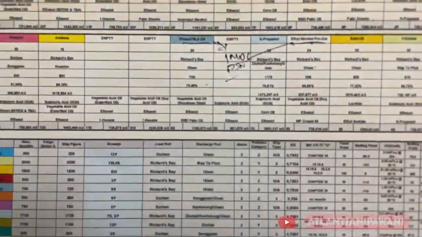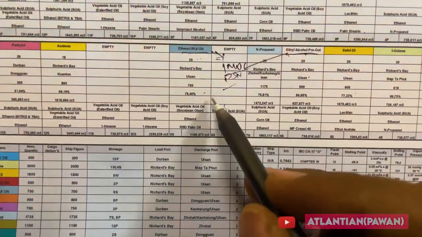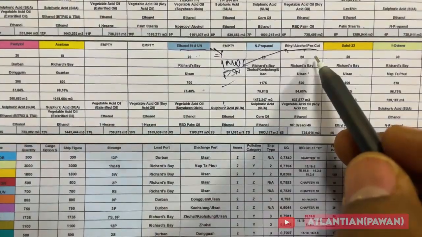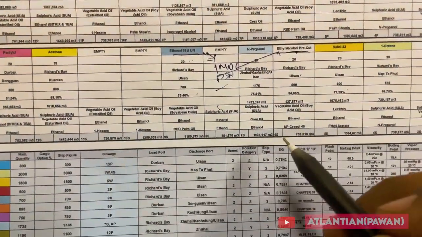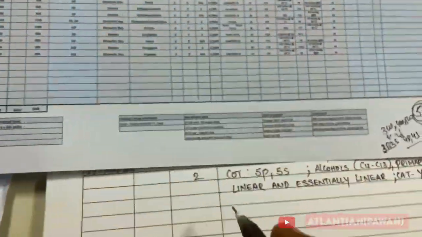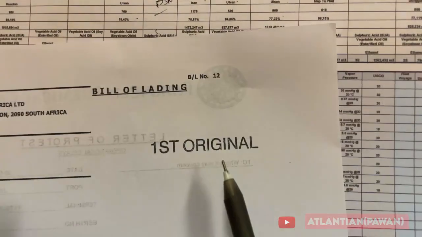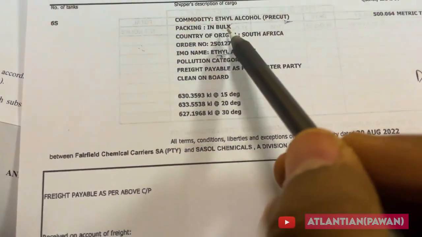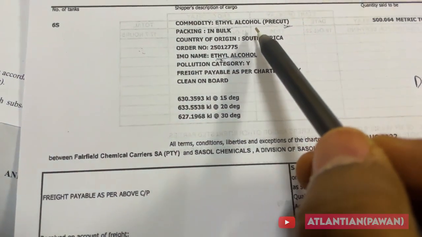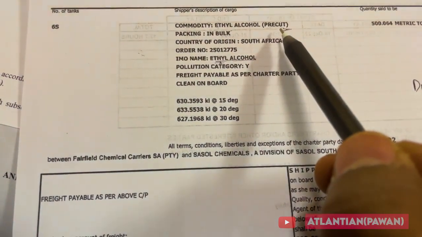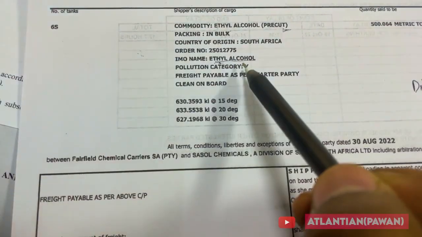Now the second cargo which we loaded was this ethanol 99.9 UN ethyl alcohol pre-cut, in separate tanks. So I'll mention that as well. COT, 6 starboard. So that's the bill of lading for 6 starboard. Here as you can see the commodity is ethyl alcohol pre-cut. This is the trade name and its shipping name is ethyl alcohol.